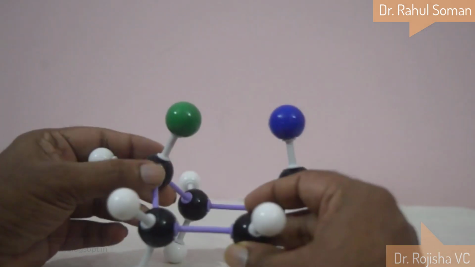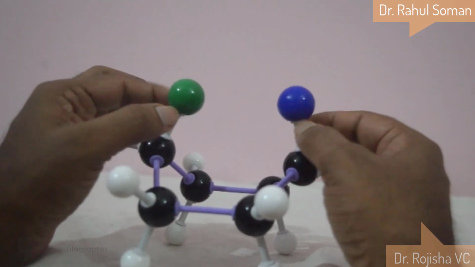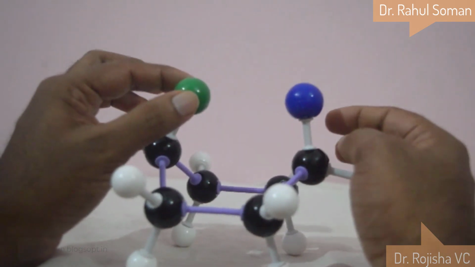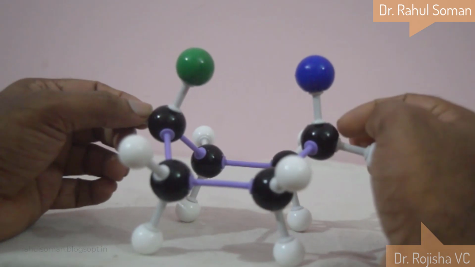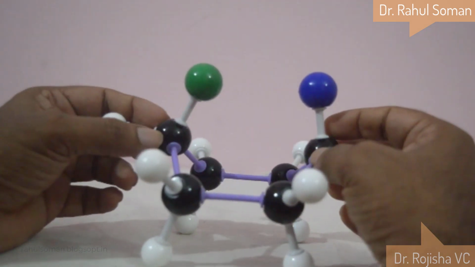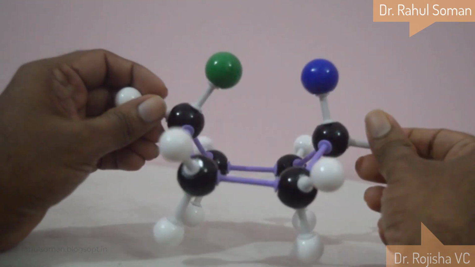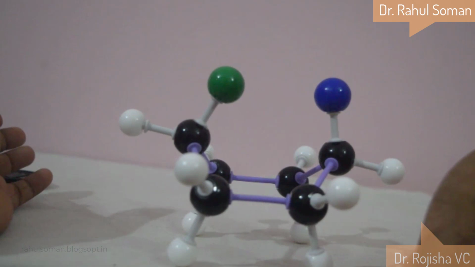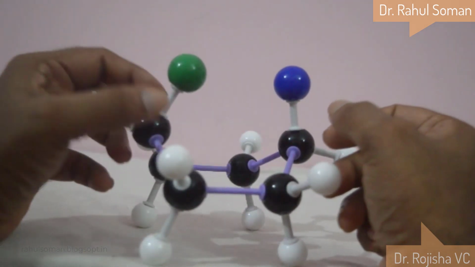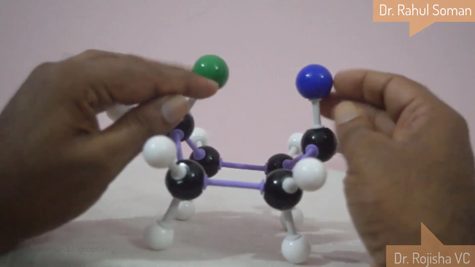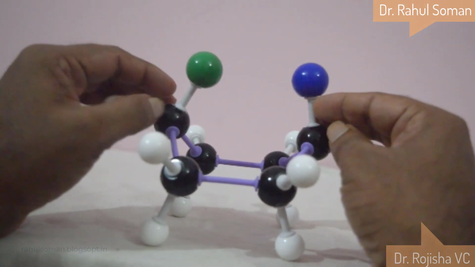This is the boat form, where we have two flagpole hydrogens that I have shown in color. This green colored carbon we can name as carbon 1, and this blue colored hydrogen-containing carbon we can name as the fourth carbon. Simply, this looks exactly like a boat-like structure. The reason behind the instability of this compound is the proximity of the flagpole hydrogens, which creates a steric problem in this molecule.